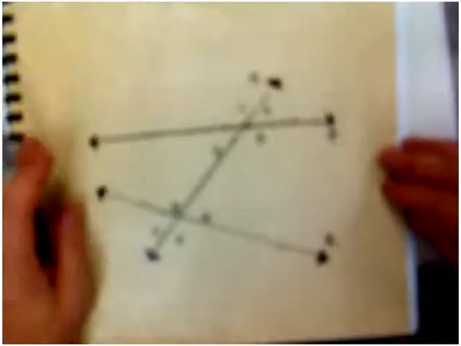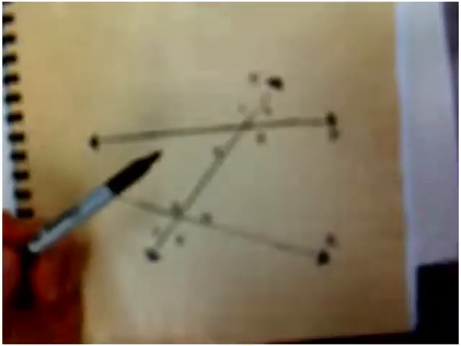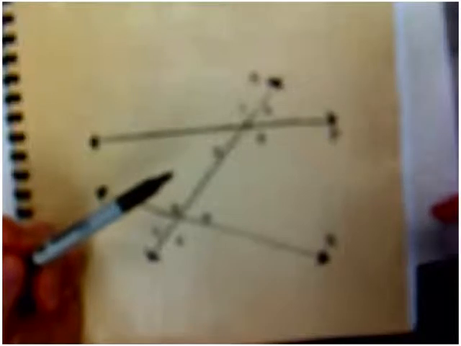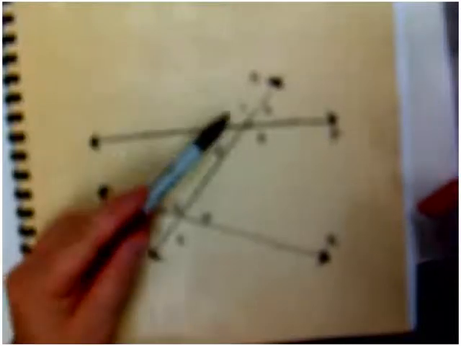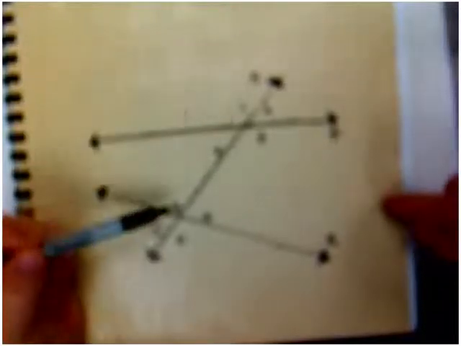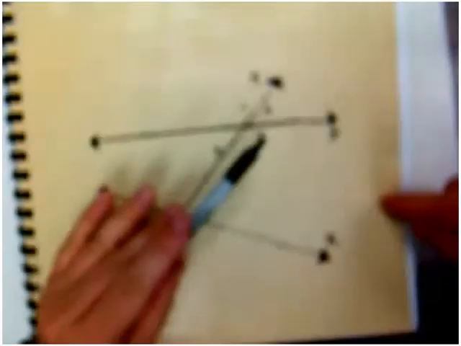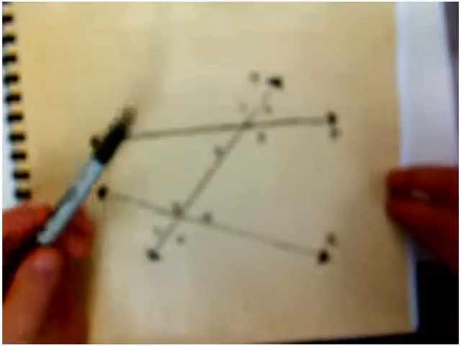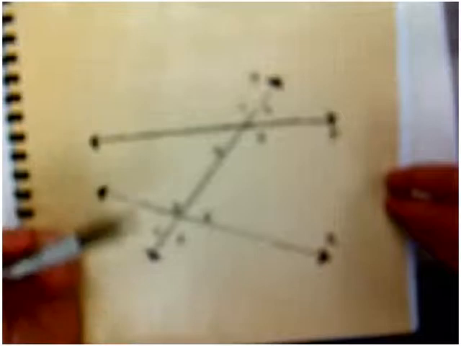So those are all called corresponding angles. The definition is they have to have a different vertex. One of the angles has to be on the exterior. One of the angles has to be on the interior. And they have to be on the same side of the transversal. They're not alternating. Okay, they're corresponding angles. So that's good practice to identify those. Let's turn the page and read some information.